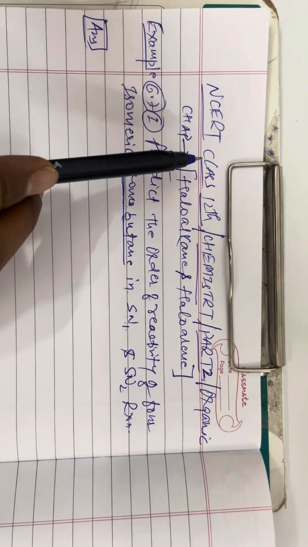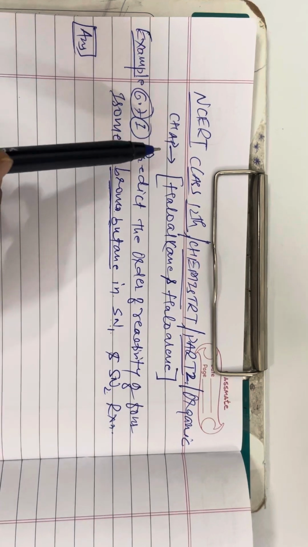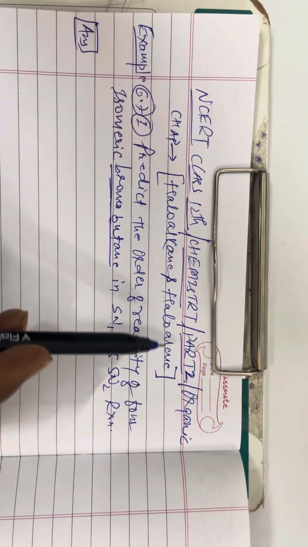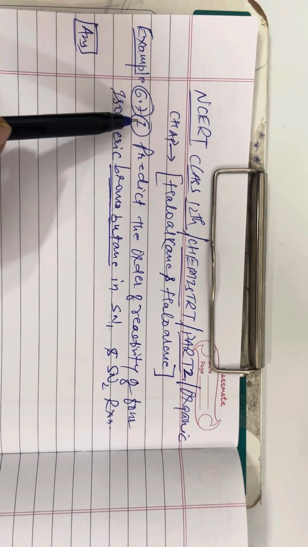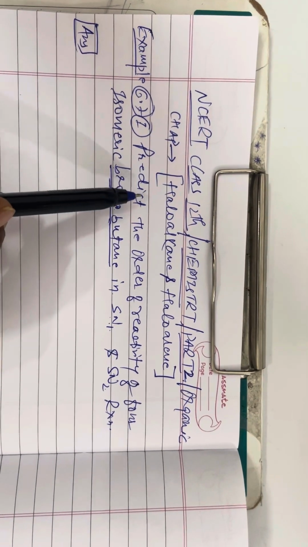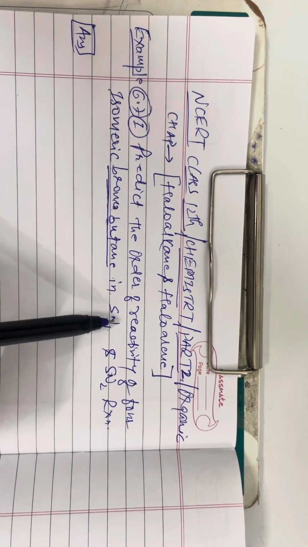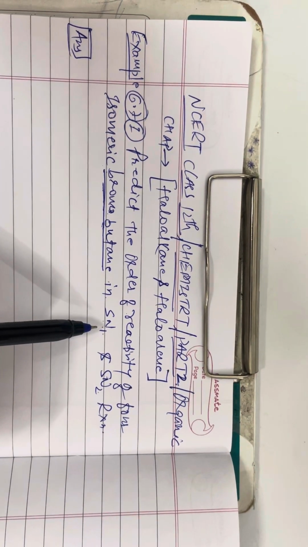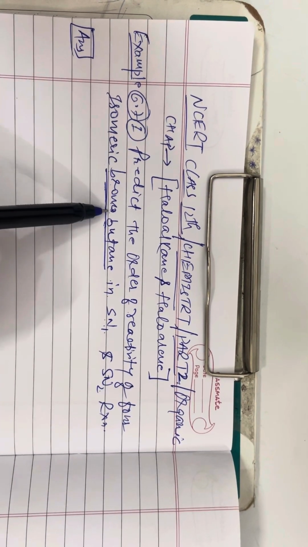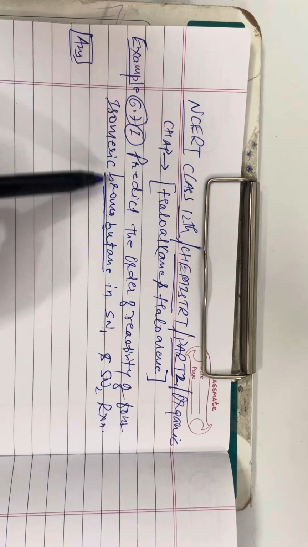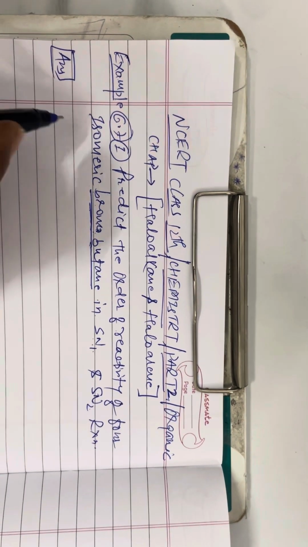This question is from NCERT class 12 chemistry part 2 organic, chapter haloalkanes and haloarenes. This is example 6.7, first part. The question is: predict the order of reactivity of the four isomeric bromobutanes in SN1 and SN2 reactions. So you have to find the order of reactivity in SN1 among the four isomeric bromobutanes, and for SN2 among the four isomeric bromobutanes. First of all, you have to know the formula of bromobutane.